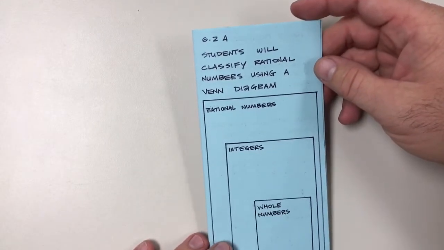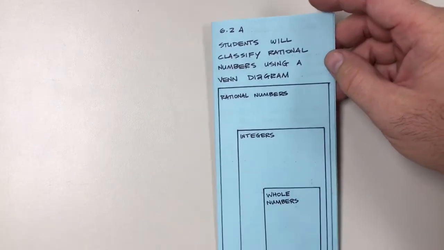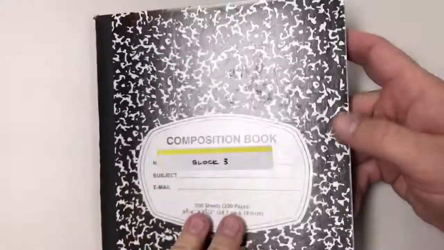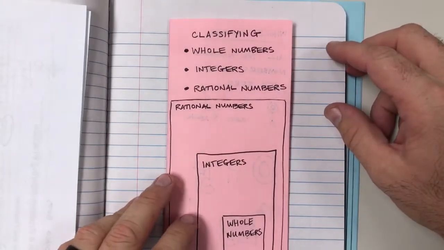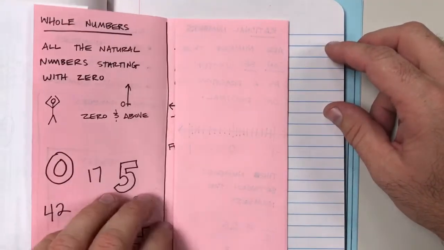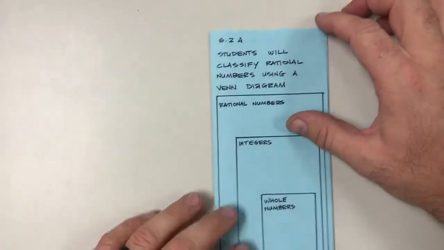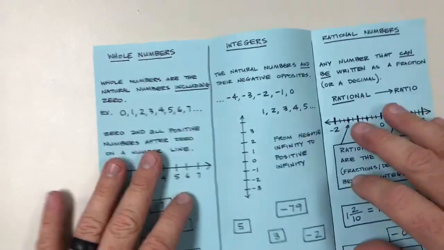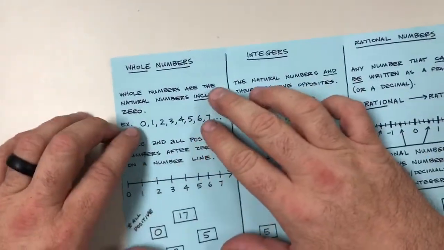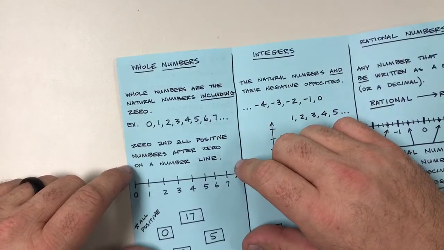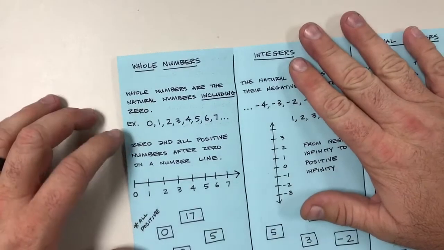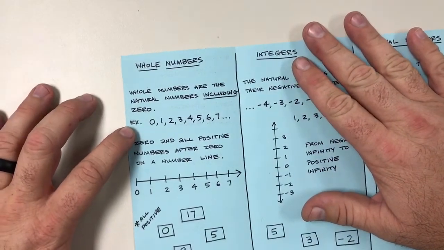was make a foldable, and they ended up gluing this into their journals. So when it's time to study, this one looks a little different, but they've got the foldable in the journal that's glued in, and they can study it. But basically, the content that we have on the inside is the three categories. So we started with whole numbers because they're the most common. And then that's what the students will recognize first.